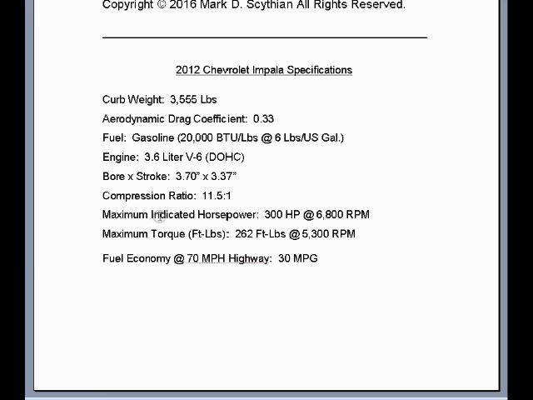Maximum indicated horsepower of 300 IHP, that should be an I, at 6,800 RPM. Maximum torque output in foot-pounds, 262 foot-pounds at 5,300 RPM. Fuel economy highway, 30 miles per gallon at 70 miles per hour with overdrive transmission.